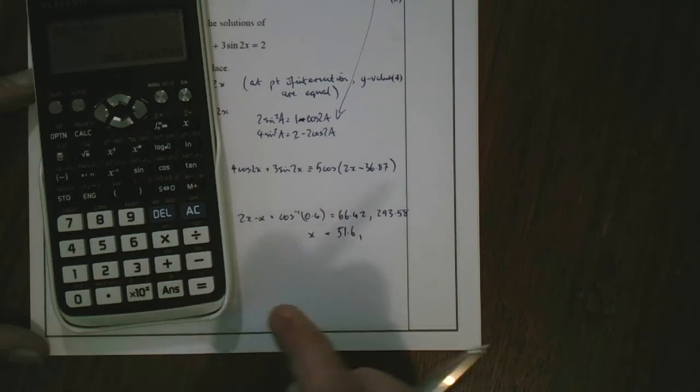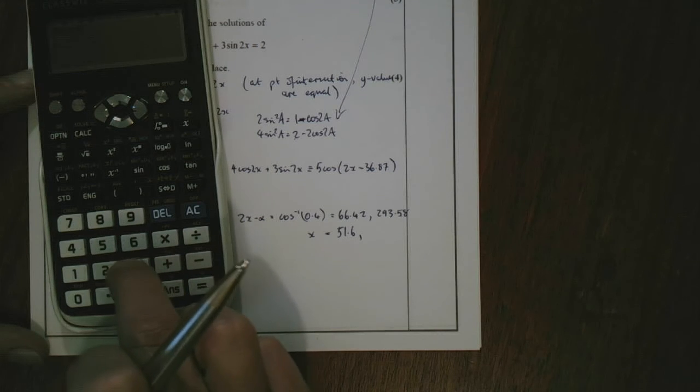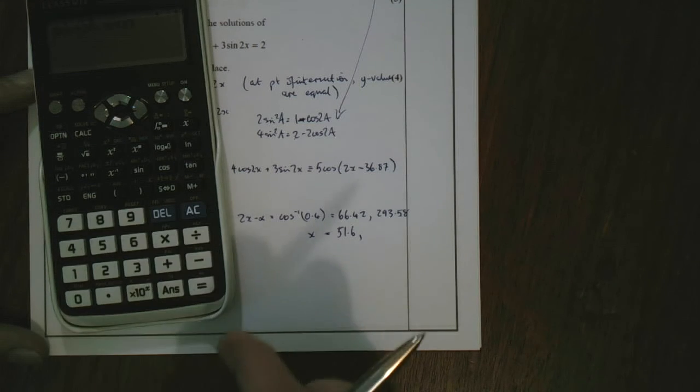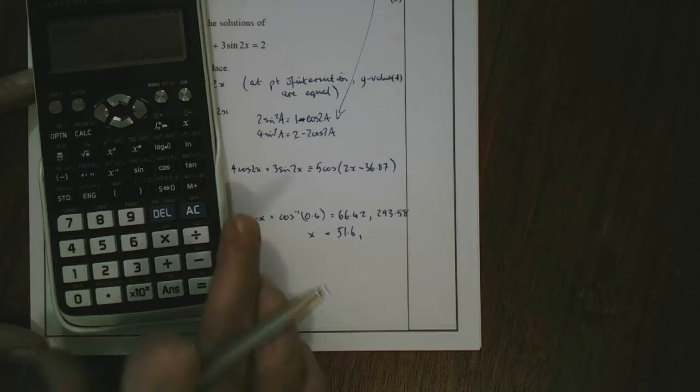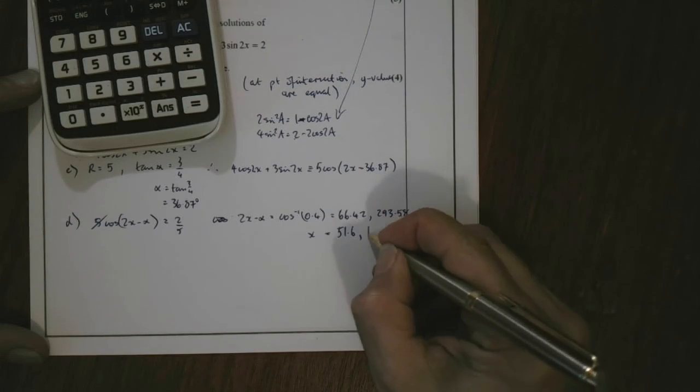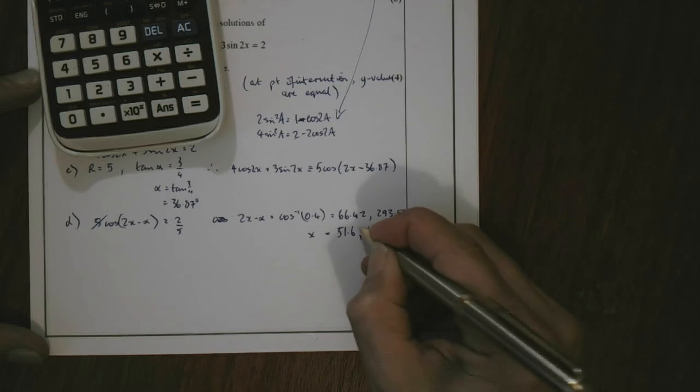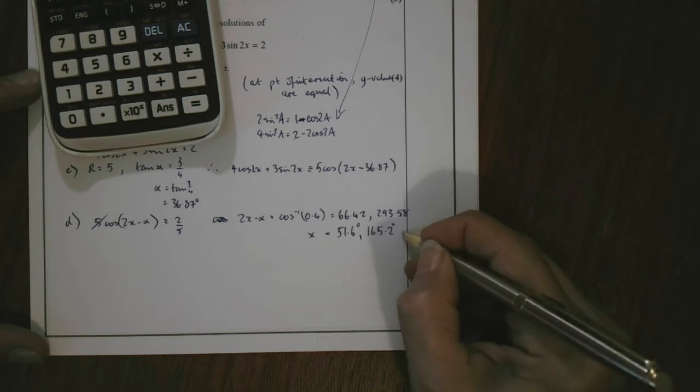We don't want premature rounding. We've got to add 36.8699 onto that. That's alpha. And then we're going to divide that by 2, and we get 165.22, which is 165.2 degrees, or both to 1 dp.